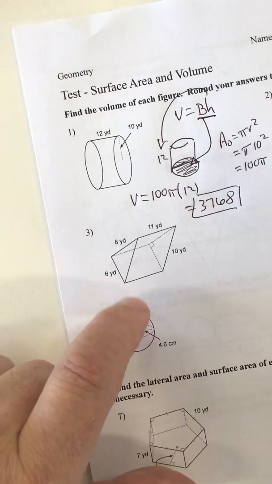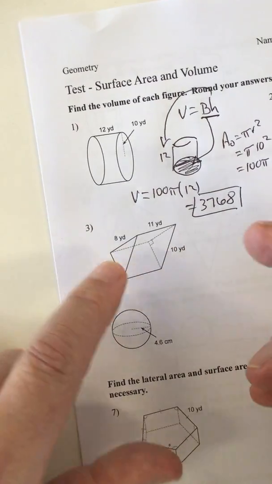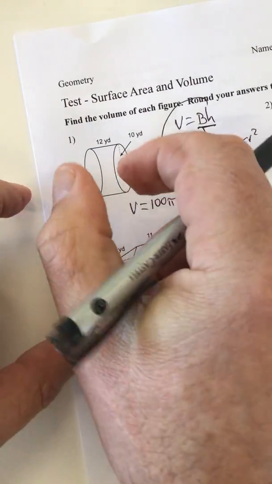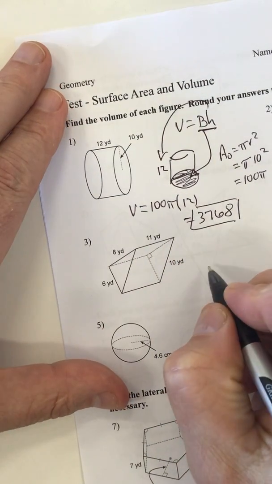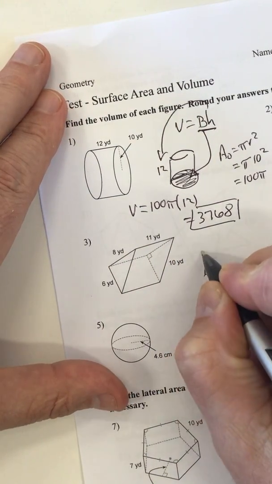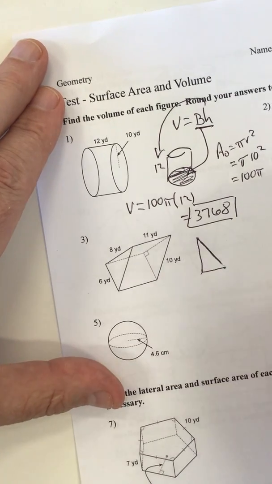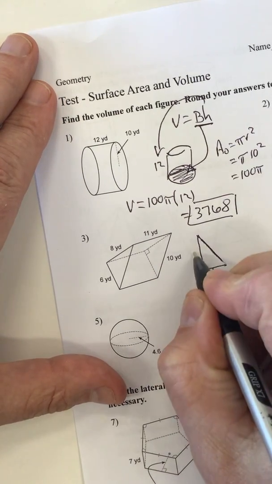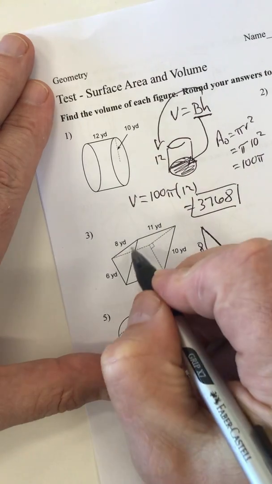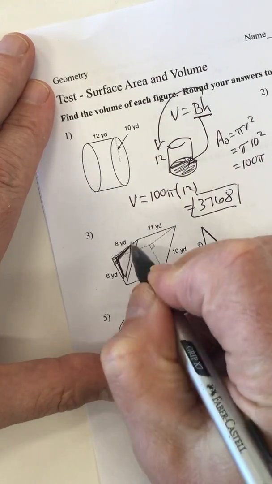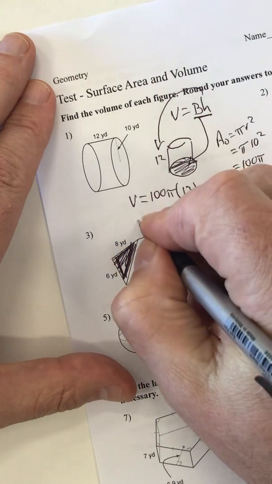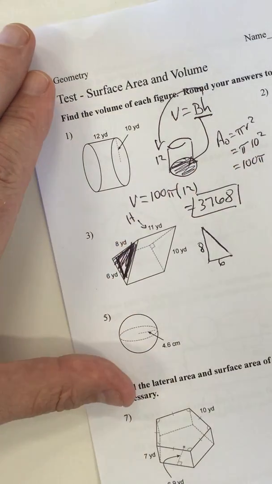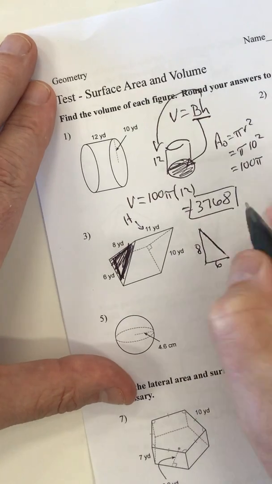Okay, a lot of people miss number 3 because it's just like number 1, you have to turn it so it's sitting on the shape. This shape is a triangle. We have to turn it to sit on the triangle. This is what it has to sit on. It has to sit on that, which is 6 by 8. So here's what we're sitting on, this triangle right here. So it's got to be turned up. That means this is the height. So it's 11 units tall sitting on this triangle.